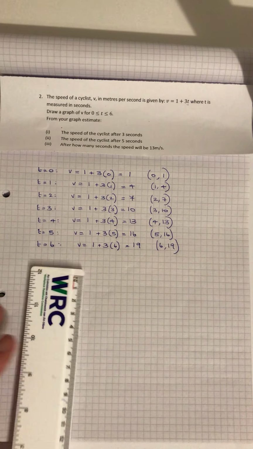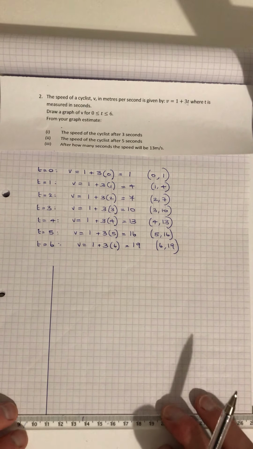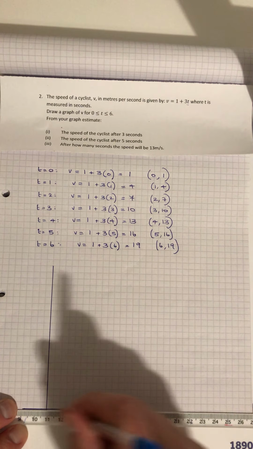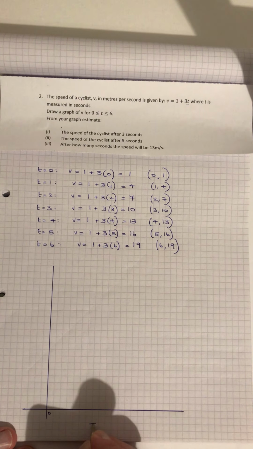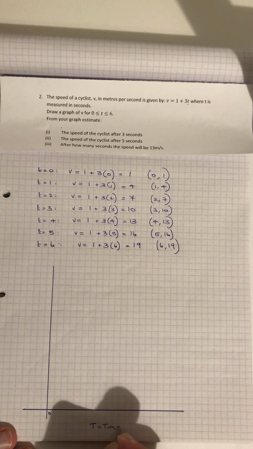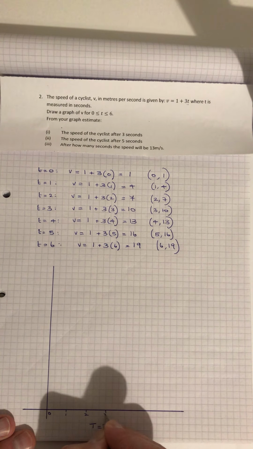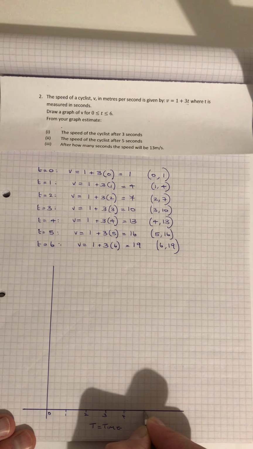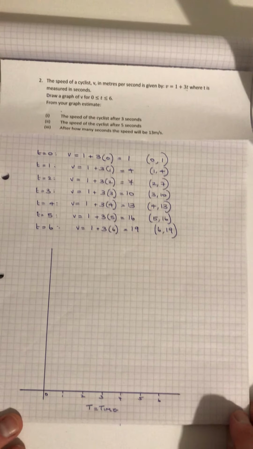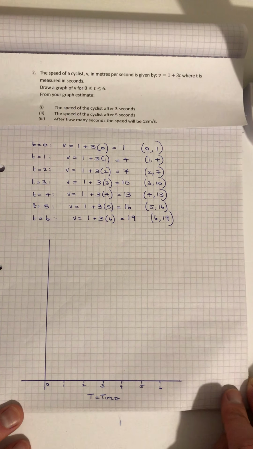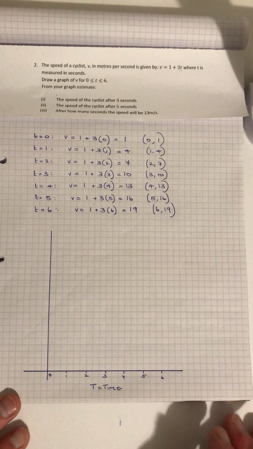So there's no minuses, which is good news for you. So look at the scale every time before you start. I'm going to start at 0, so this is t equal to time. 1, 2 seconds, 3, 4, 5, 6. The only important thing here is that you keep the scale the same going across. And that t is the time.